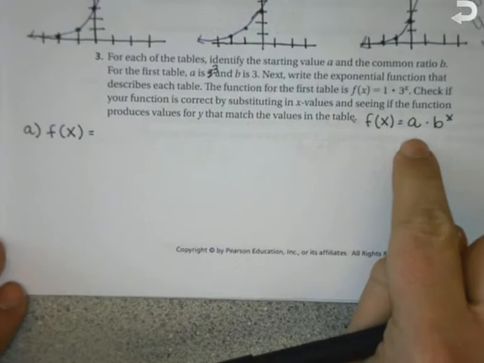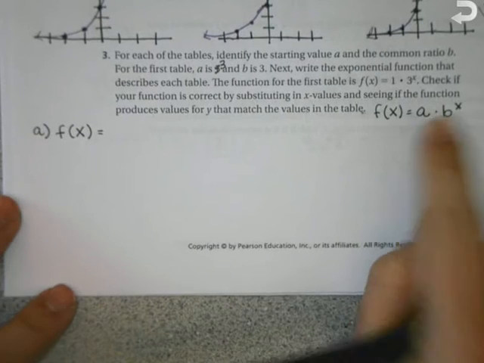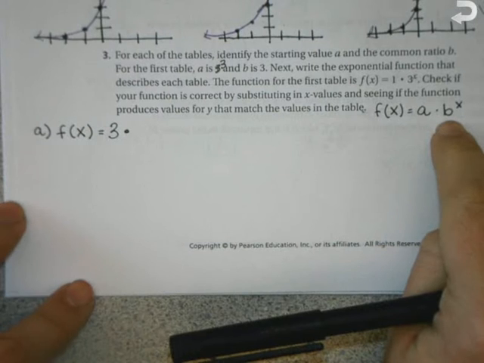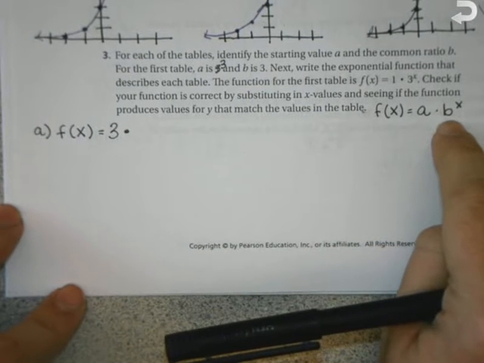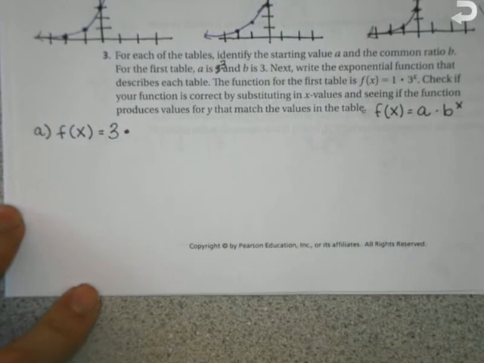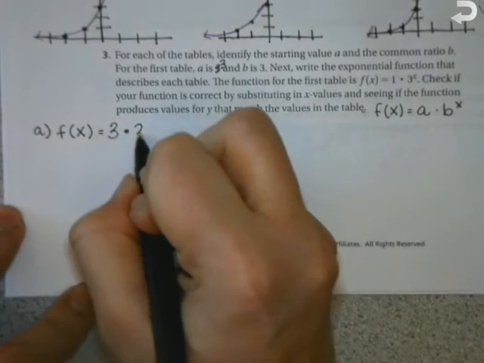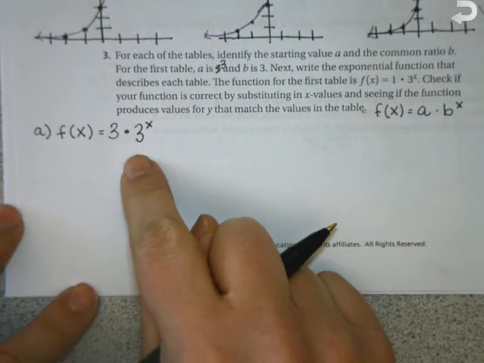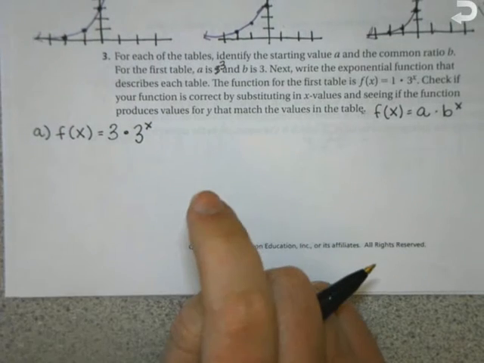For table A, what is the starting value? 3. Times B is the common ratio. What's the ratio in table A? What are we multiplying by each time? 3 to the power of x. So we think that's going to be the function equation. How can we be so sure? We can make a table to check.